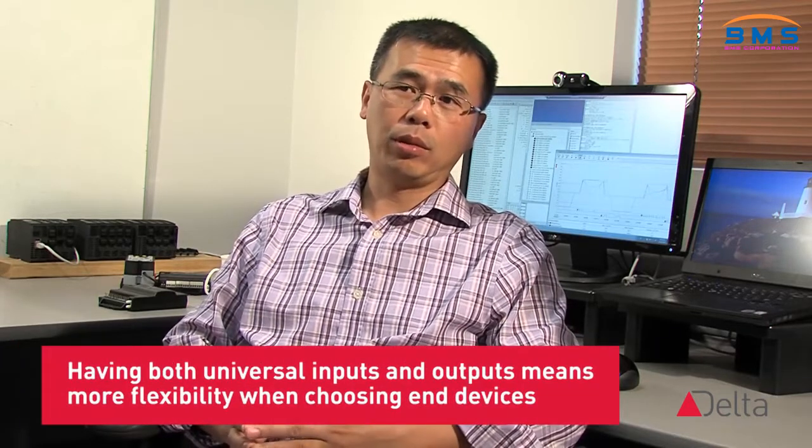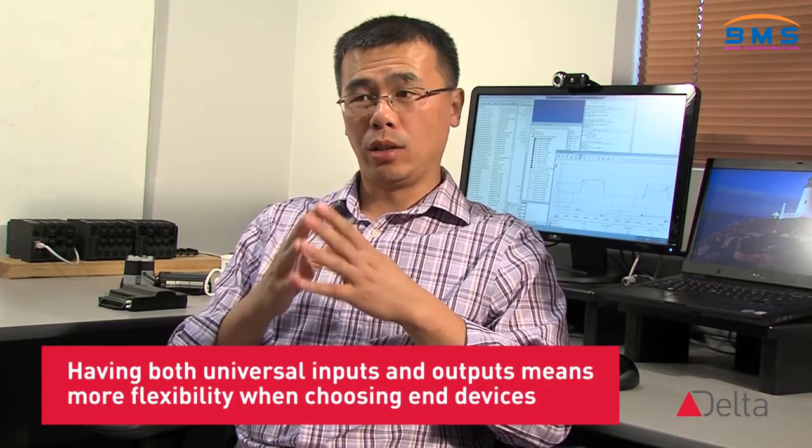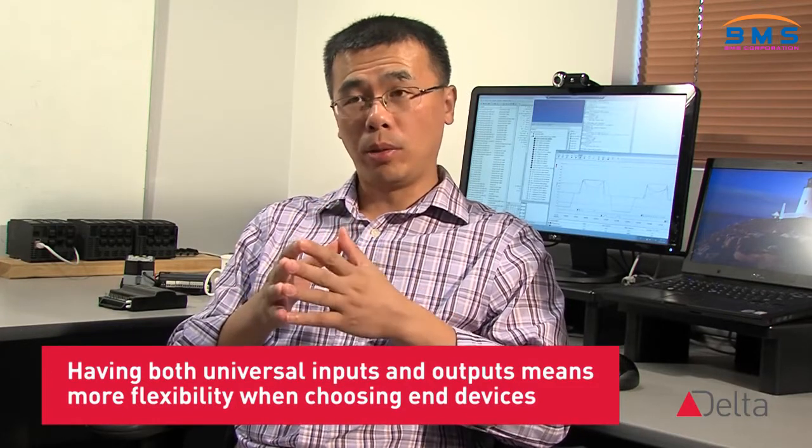With the eZONE VAV products, we introduced the universal input and universal output, which means the function of the inputs is not dependent on setting up jumpers in the field. They can be programmed in software, and the software changed. That's added flexibility for the user.